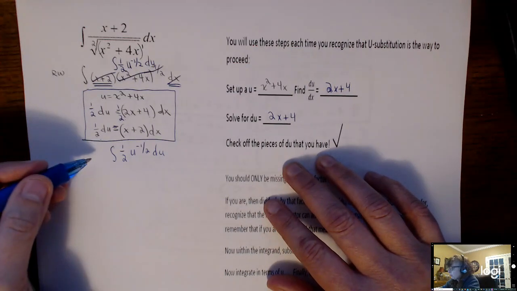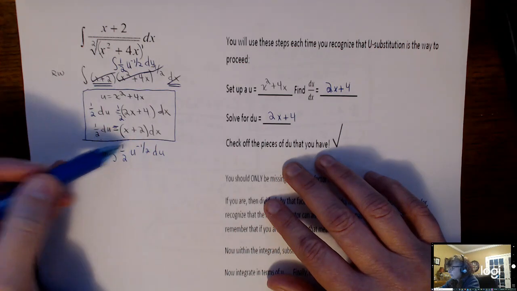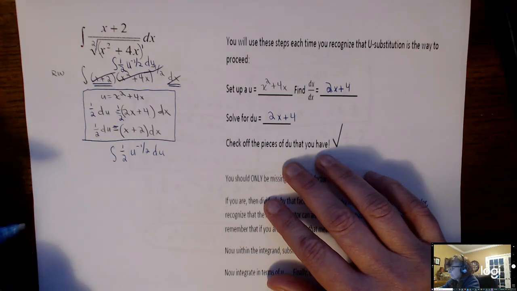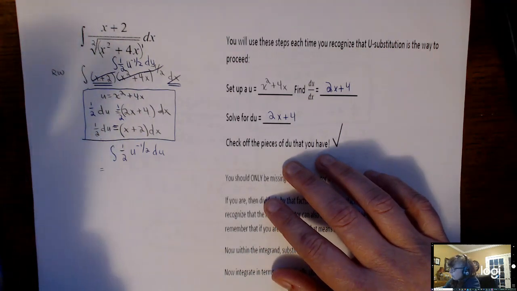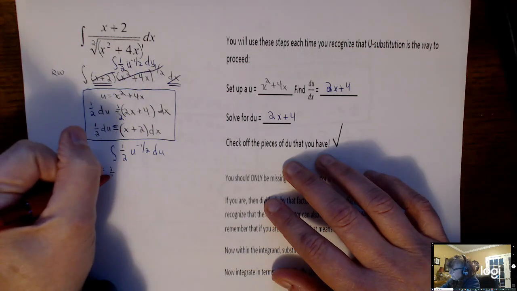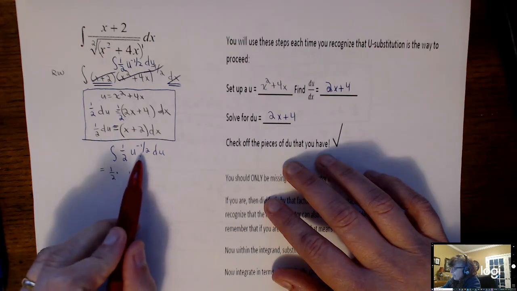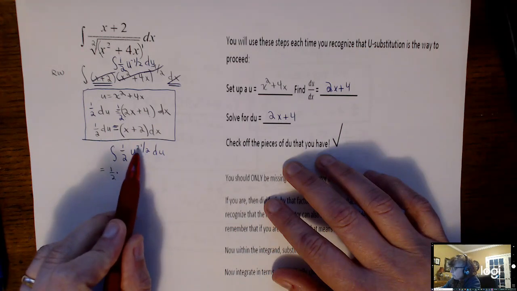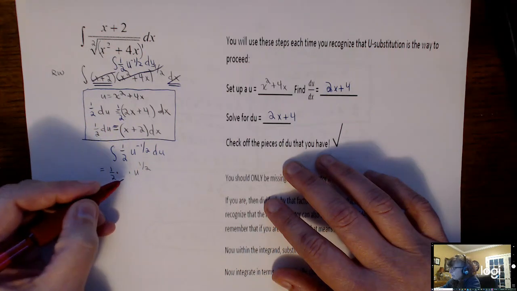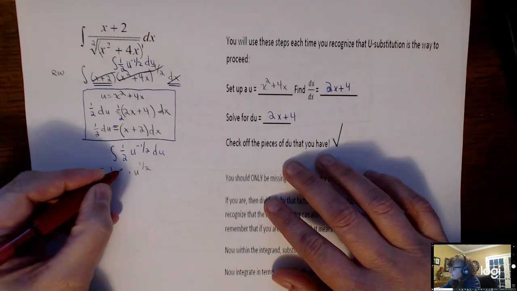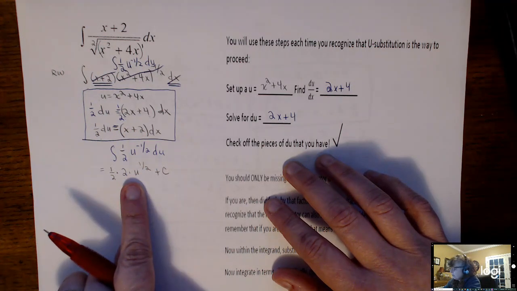So the whole goal of u substitution is to get an integral with u and du so I can take the antiderivative. So that's my next step, I'm going to take the antiderivative. So 1/2 comes down, and then I like to skip a little space here, and then I'm going to add 1 to negative 1/2. So negative 1/2 plus 2 over 2 is 1/2, and then I'm going to divide by 1/2, but dividing by 1/2 is the same as multiplying by 2. And I just took the antiderivative of u.